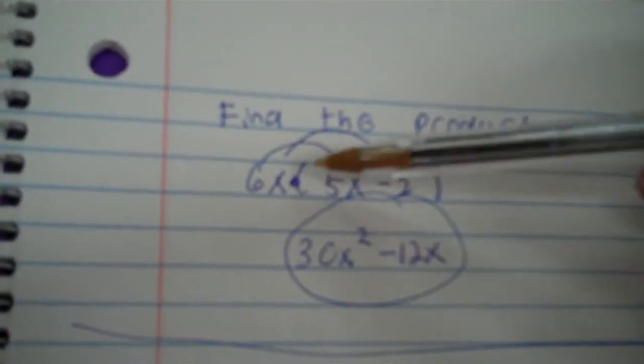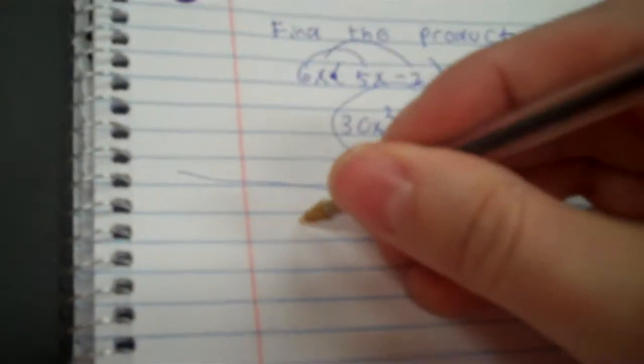Okay, now what you're doing on this assignment is going from here back to here. Okay, it's called factoring. So factor the expression.